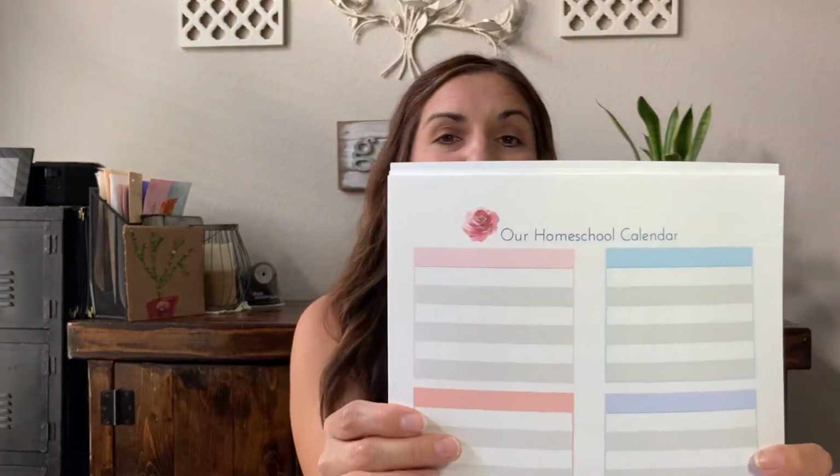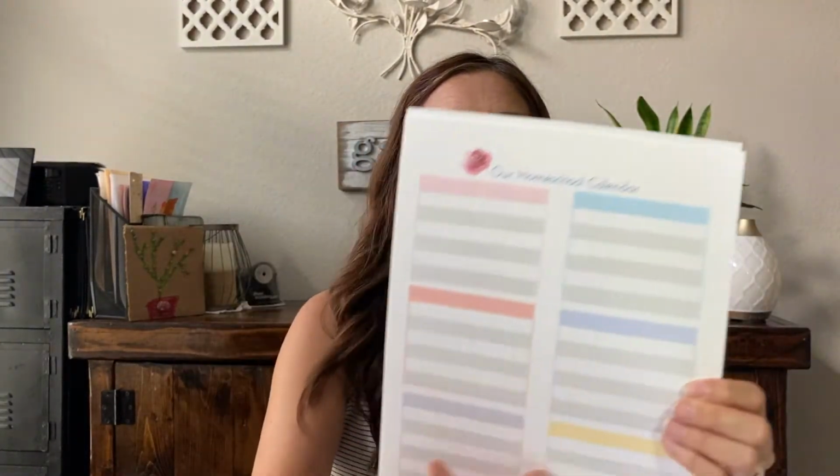Then you have the homeschool calendar. So you'll see there are 6 months here, and you would duplicate this and have the full year. And again, it's undated, so you can use this system over and over and over again.